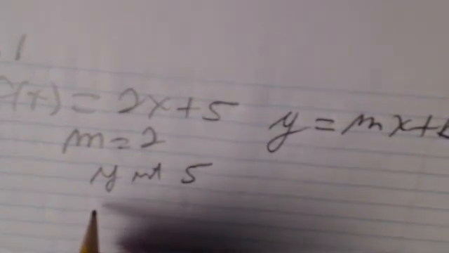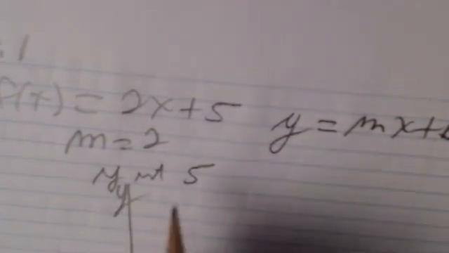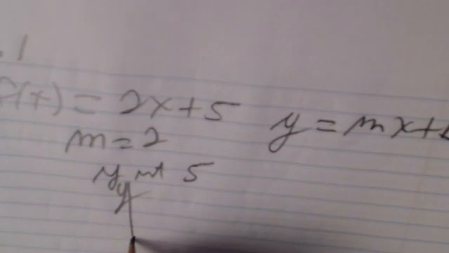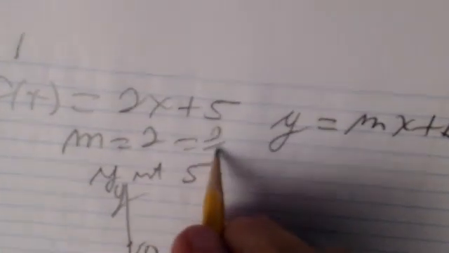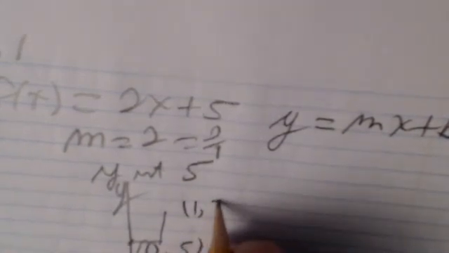Now, he wants you to do a couple of things with this. Number one, we're going to draw the graph, and we're going to draw the graph using those two facts. When x is 0, y is 5. That's my y-intercept. Now, the slope is 2, and 2 is understood to be 2 over 1. So I'm going to make a run of 1, and I'm going to make a rise of 2. So this point is going to be 1, 7.